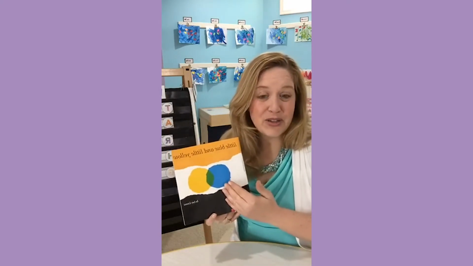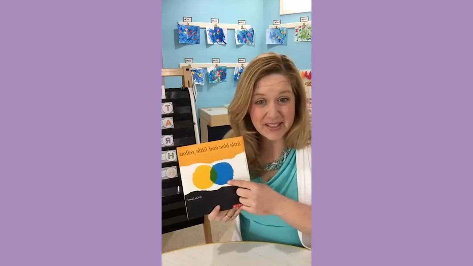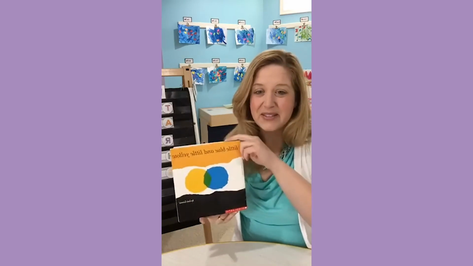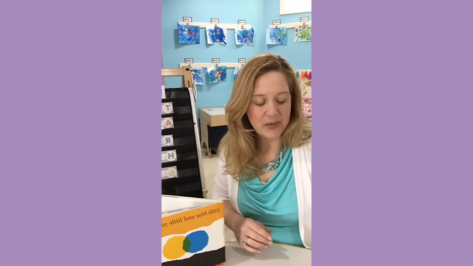This is a great introduction. This is the story I read to my students for our morning meeting today. Usually we save the story for the end, but I really wanted to introduce it with Little Blue and Little Yellow today. After we read this story, the art project that we had set up at our art table was a Little Blue and Little Yellow art project.